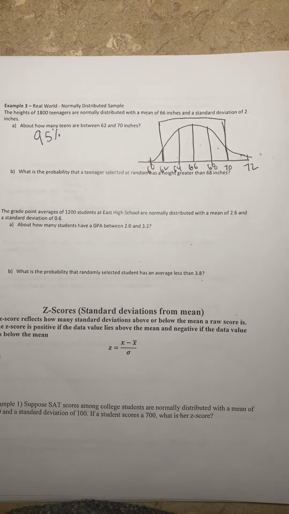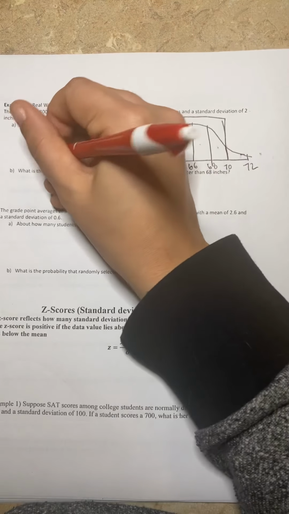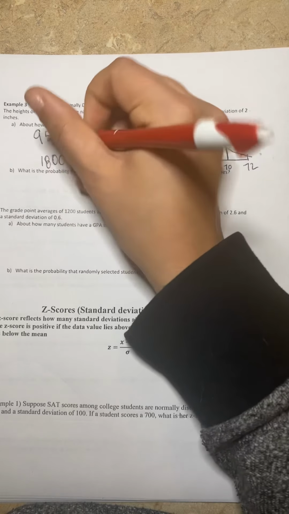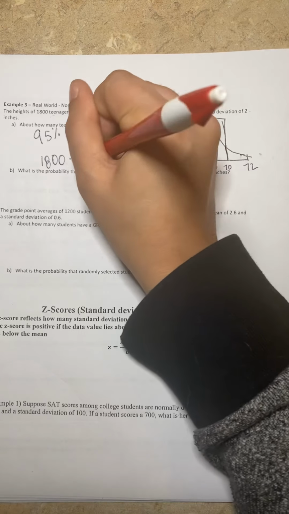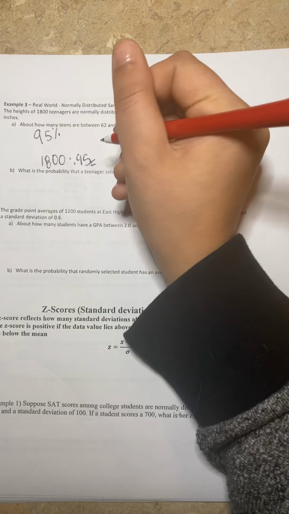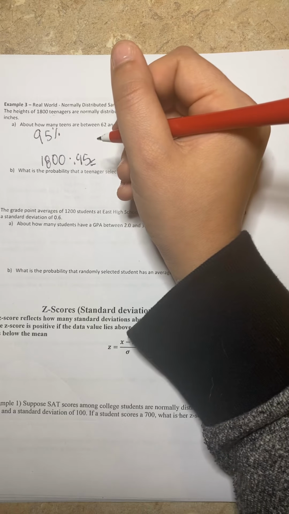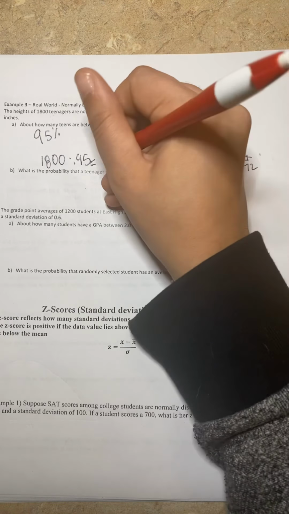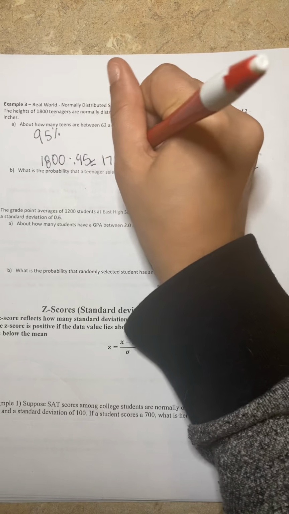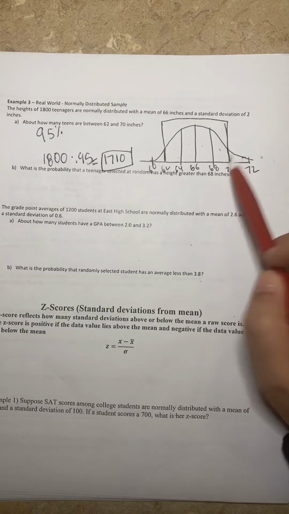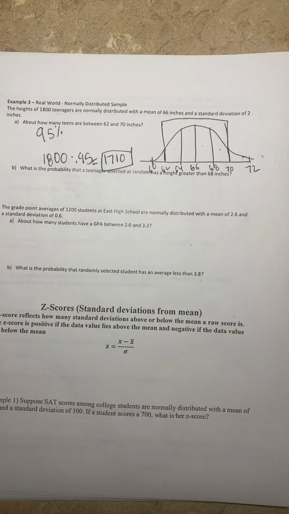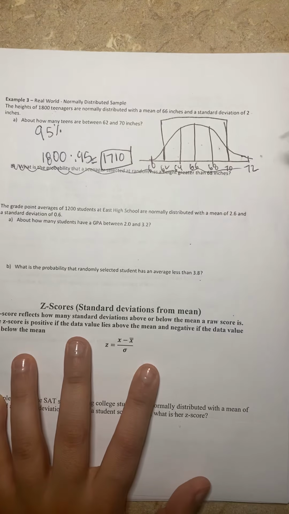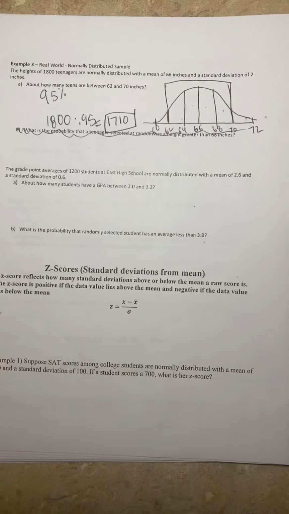Now, it's not asking the percentage, it's asking how many. So what you'll do is we'll take our total teenagers, which is 1,800, and we're going to multiply by our percentage, which is 0.95. So 1,800 times 0.95 gives me that 1,710 of those students are between 62 and 70 inches because that's 95% of the data. So that makes sense for it to be almost the whole entire thing. Okay? And then letter B, we're going to cross out because we're not going to do anything with probability here.